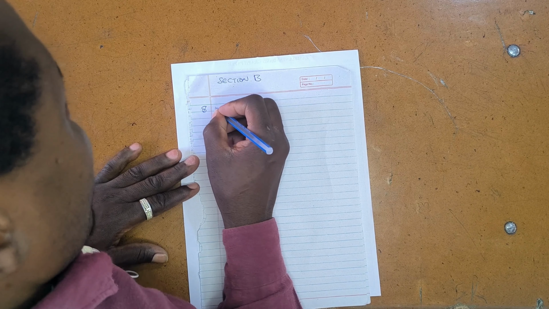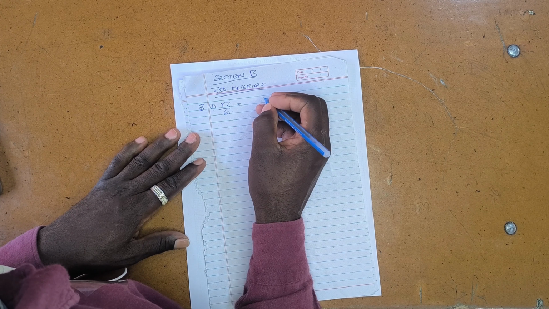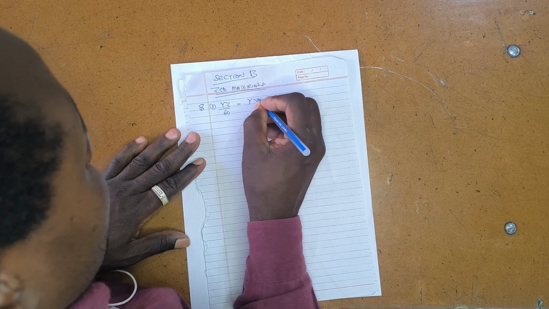We are going to say YZ over sine of the angle which is corresponding there, 60, is equal to, then I have YX over sine 40. Okay. Then from there now I'll multiply. YZ multiplied by sine 40 is equal to, then what is YX here? On YX you have 6. So YX you have 6 there. So you're going to say 6 multiplied by sine 60.